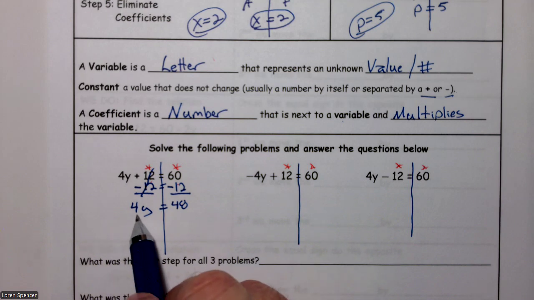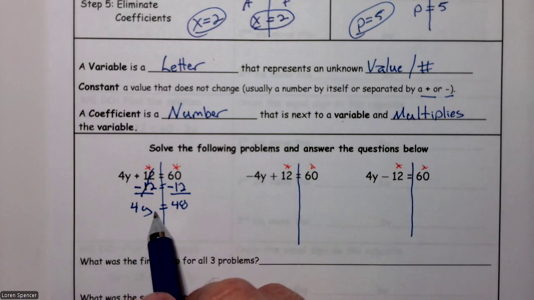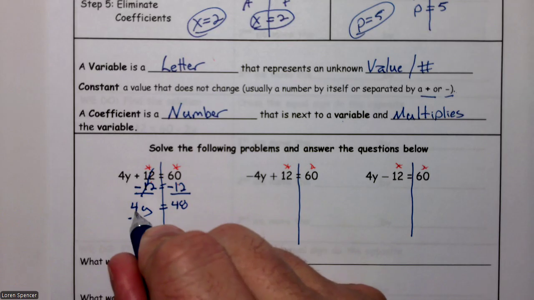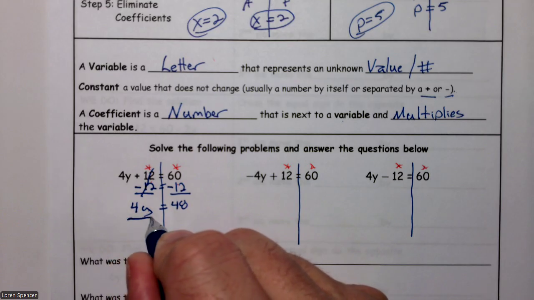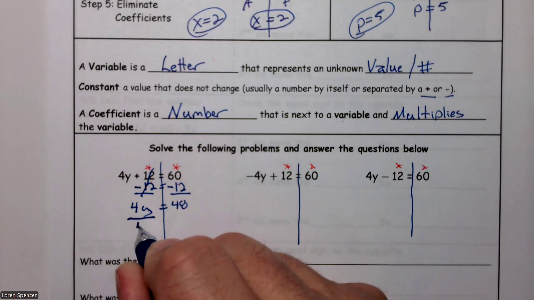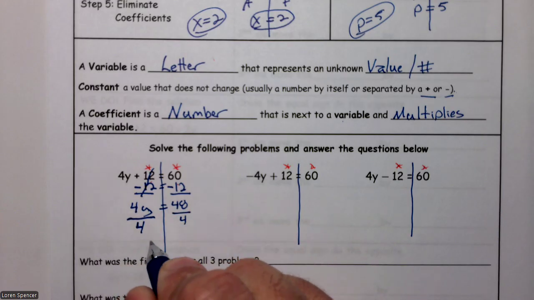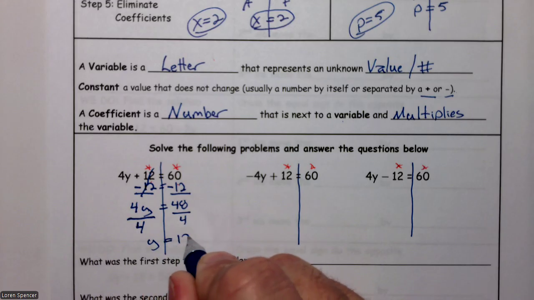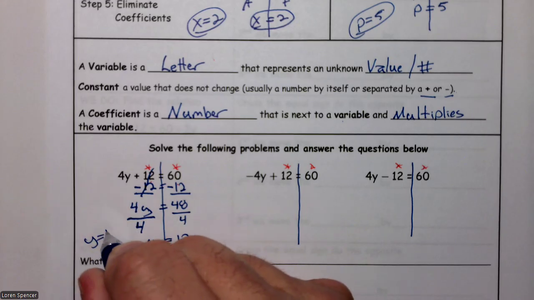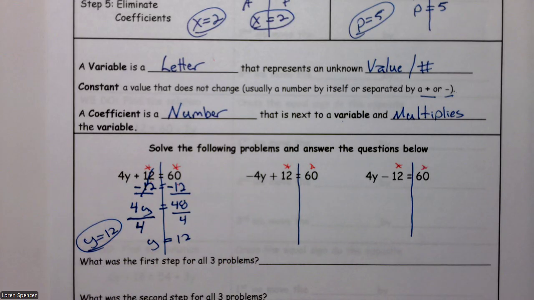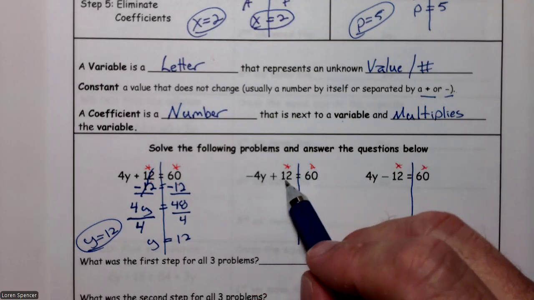Over here, the next thing I need to do is divide by 4, because this is 4 times the coefficient. The coefficient is multiplying, and I have to do the opposite of multiplying, which is dividing, and I end up getting y equals 12. And I'm going to write that off to the side and circle it. Okay? All right, on this one, I have two constants.